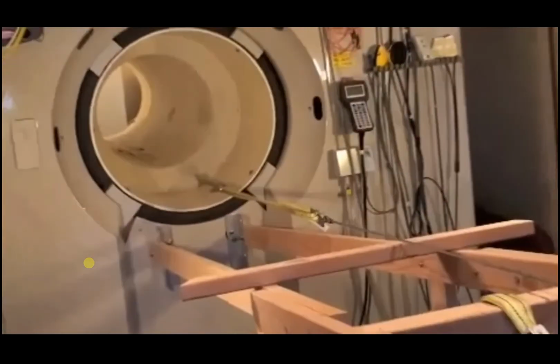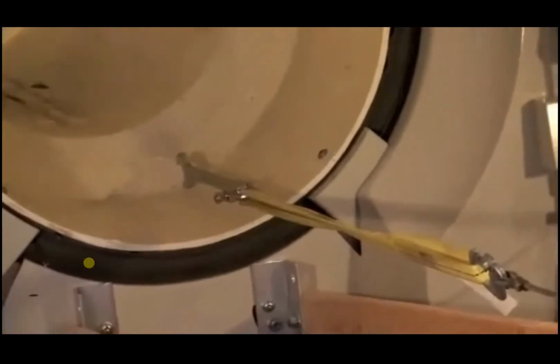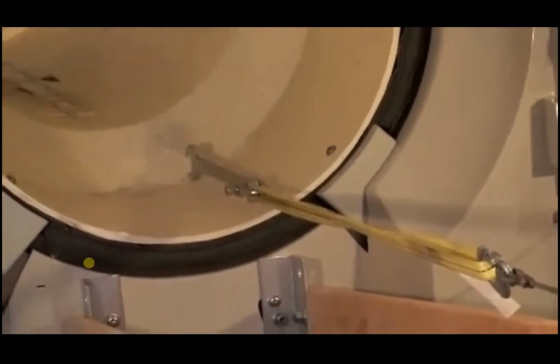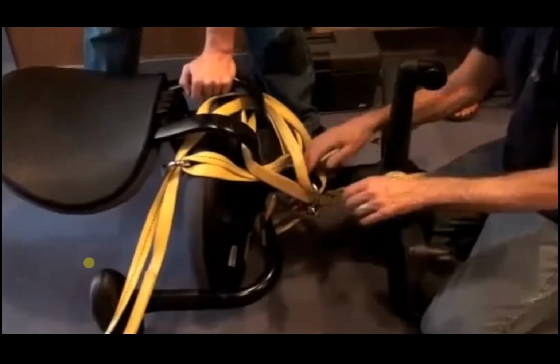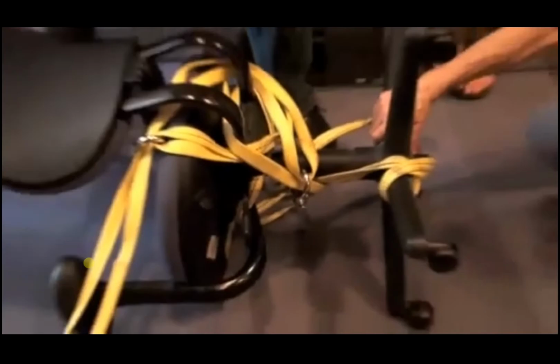What will this do to a metal office chair? Let's find out.